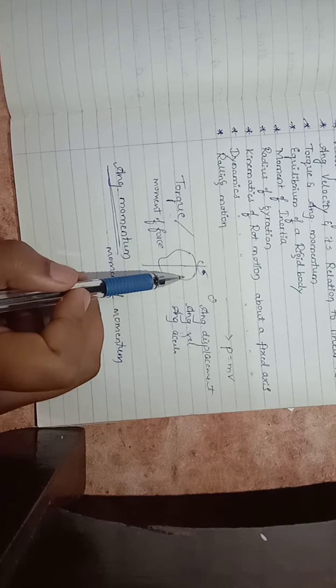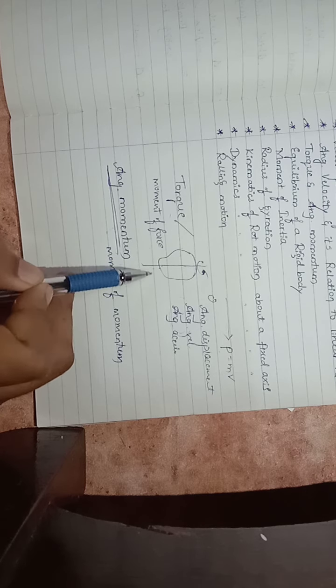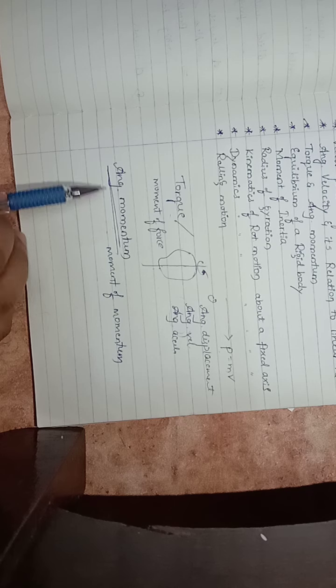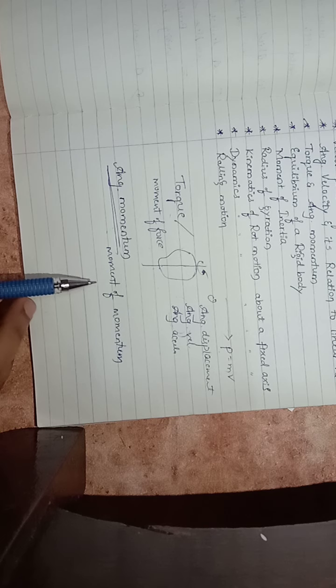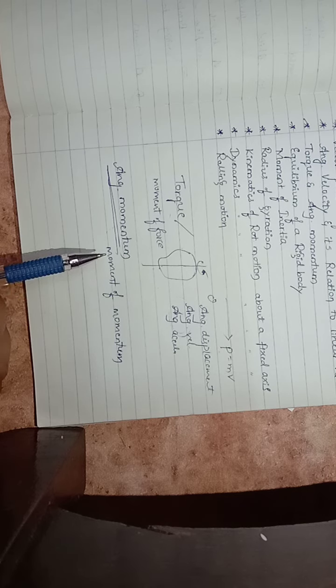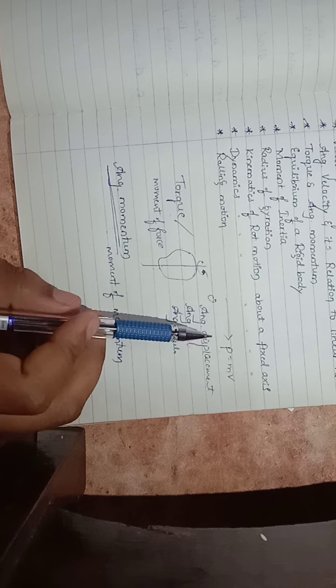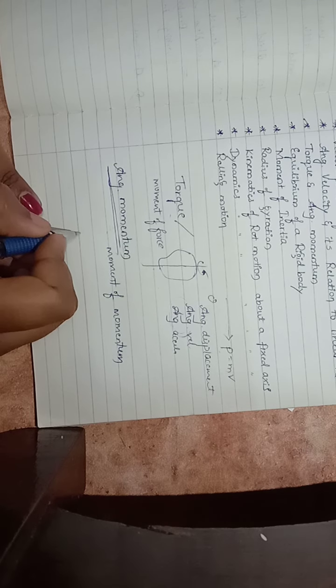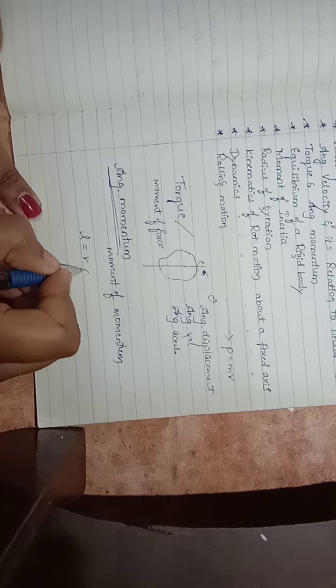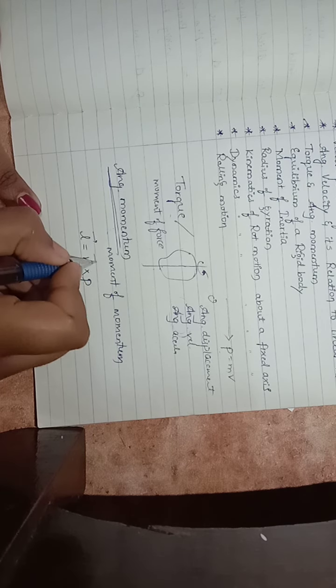So if this object is moving, it also has momentum. That momentum's moment is nothing but angular momentum. Understood? Angular momentum is defined as the momentum of a particle about the axis of rotation, and it is also a measure of the turning effect associated with the momentum of the particle. You know the linear momentum is p equal to m into v. Similarly, the angular momentum can be written as L equal to r into p, and all are vectors.